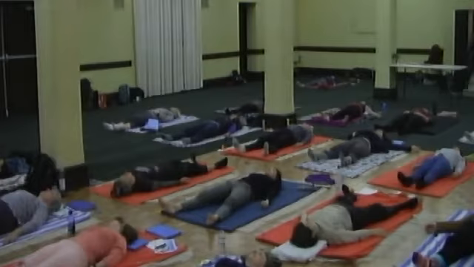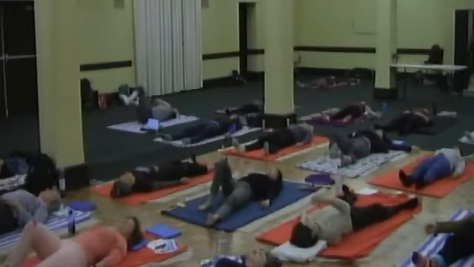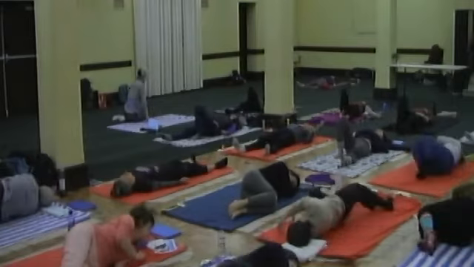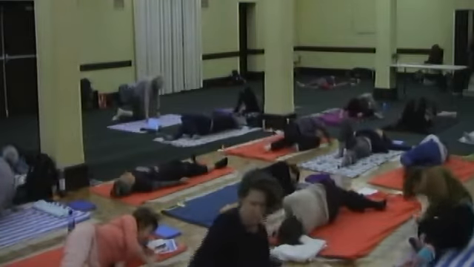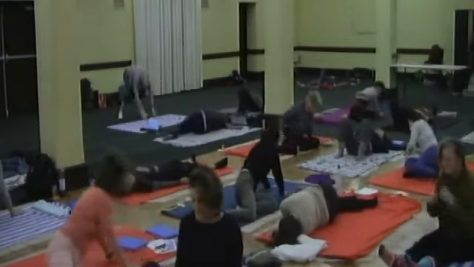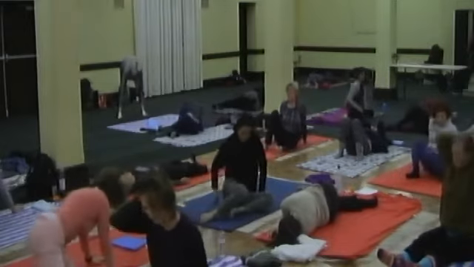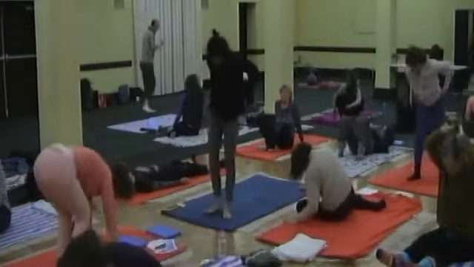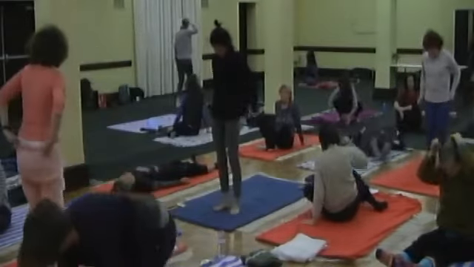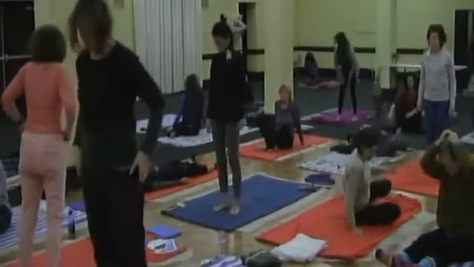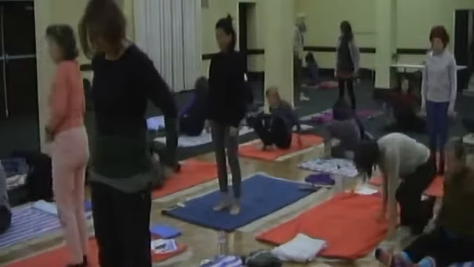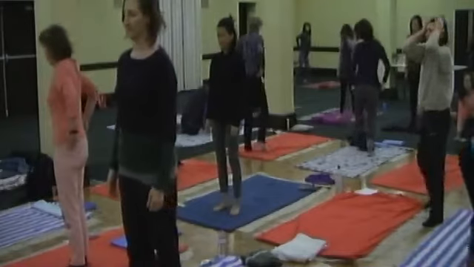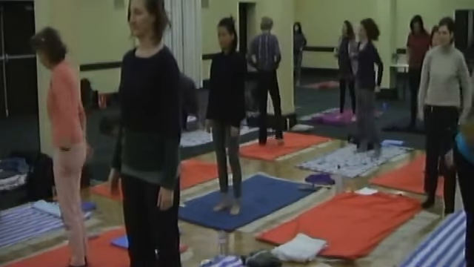And roll yourself to one side and bring yourself up to sitting and into standing. And notice yourself standing now, your experience of standing.